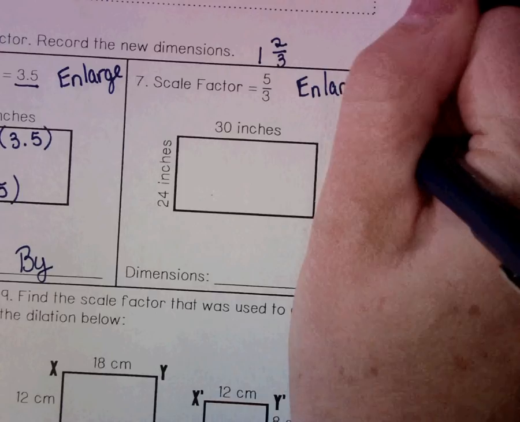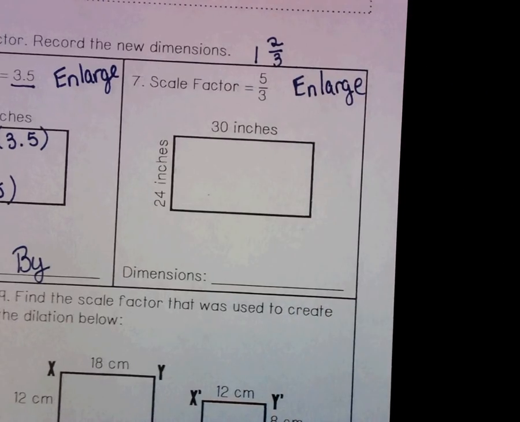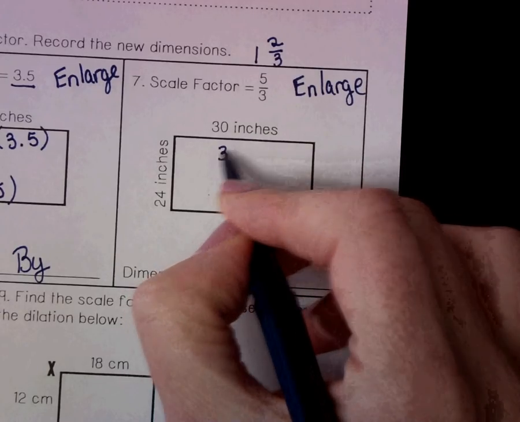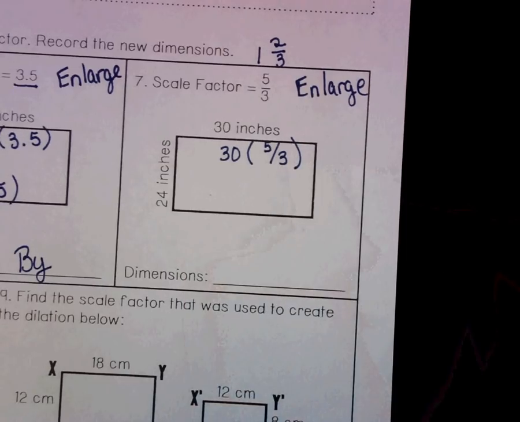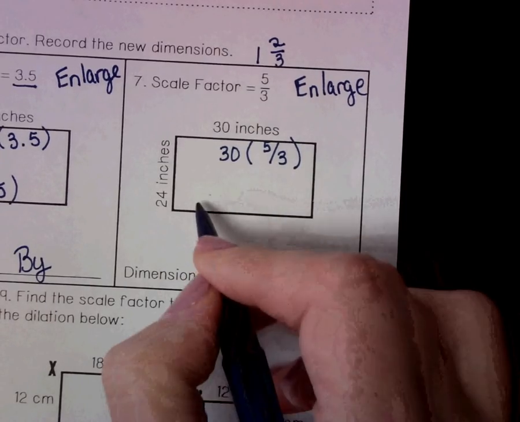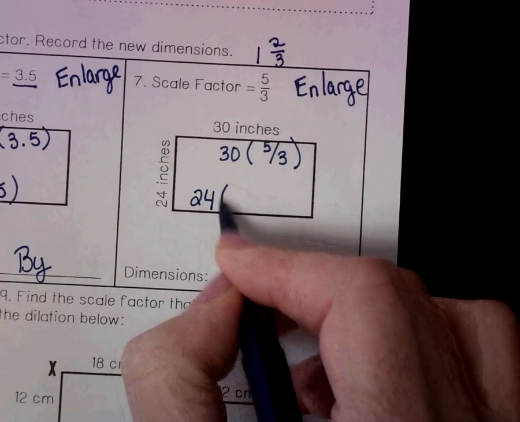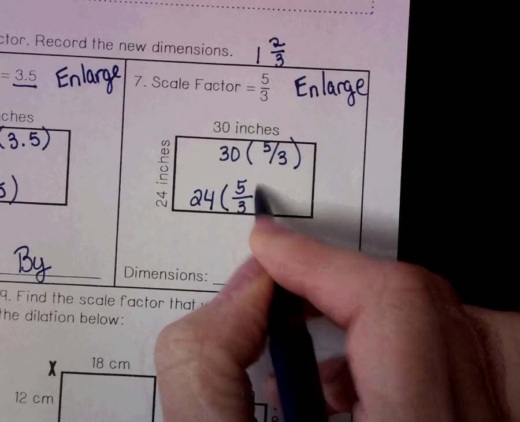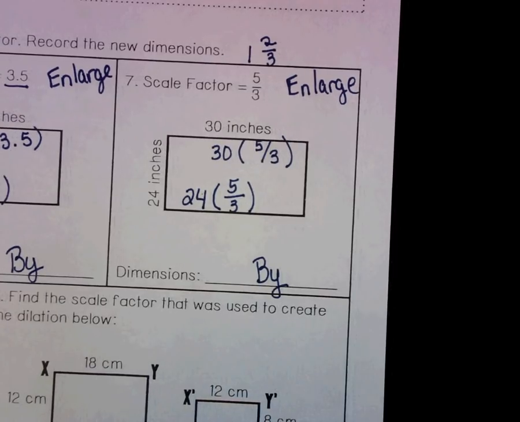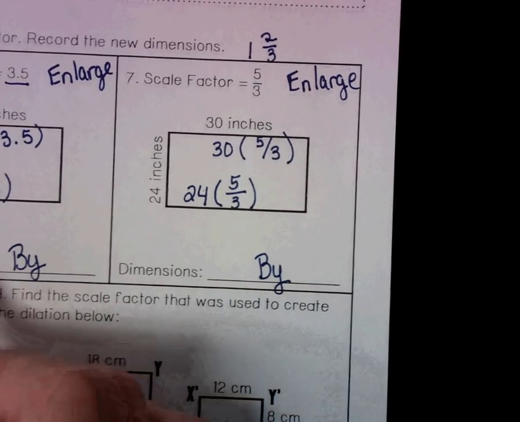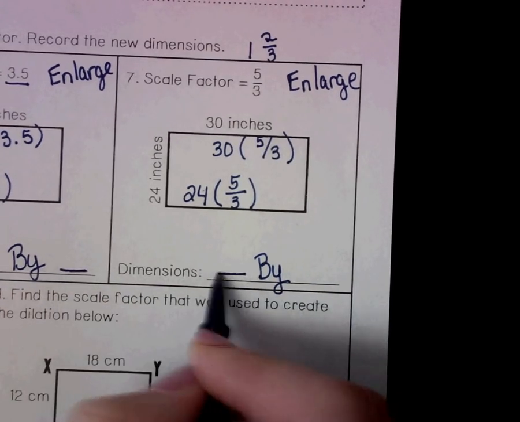Sometimes they try to trick us with improper fractions. So we are enlarging. We are getting bigger. Okay, so again, I want you to take each of the dimensions and multiply the dimensions by our scale factor. And I want you to do the calculating and write down your dimensions. So I'll be checking when you're finished to see that you have written these numbers down.